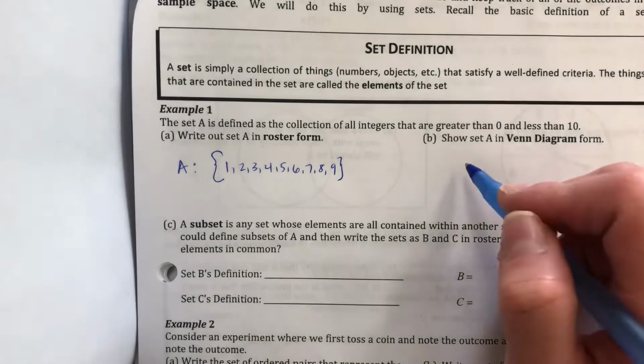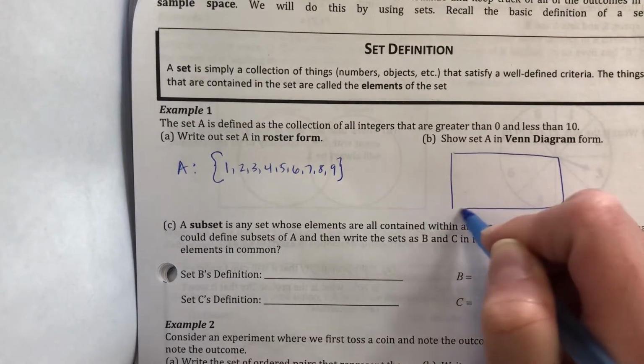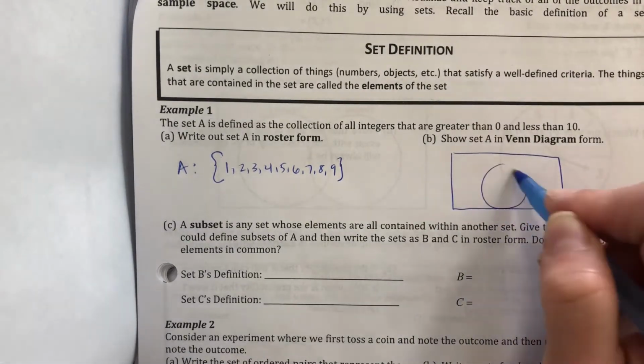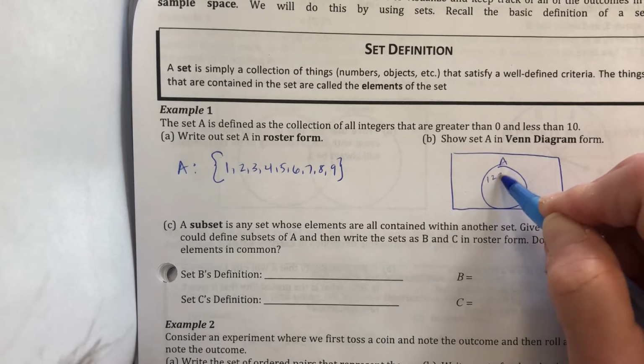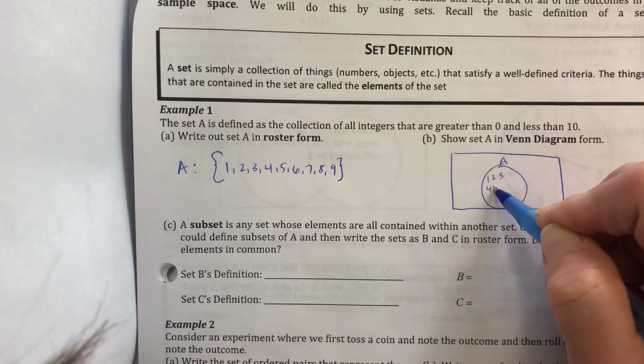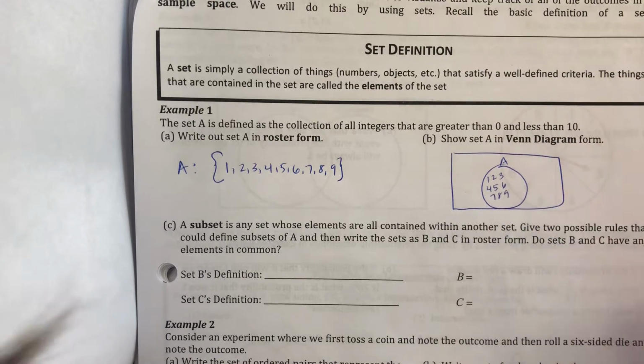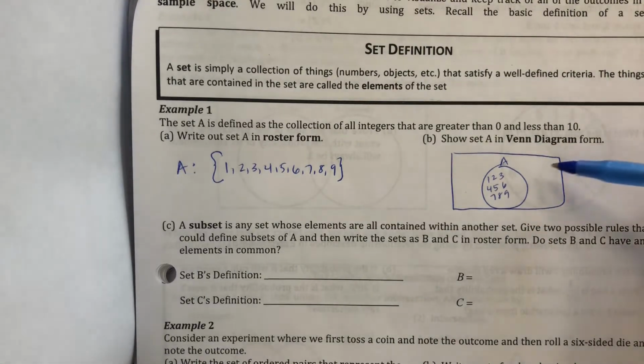If I write it as a Venn diagram, this might look like a strange Venn diagram. This is set A. All of the numbers would be in the bubble here: 1, 2, 3, 4, 5, 6, 7, 8, 9. There's no numbers that are not in the set A.